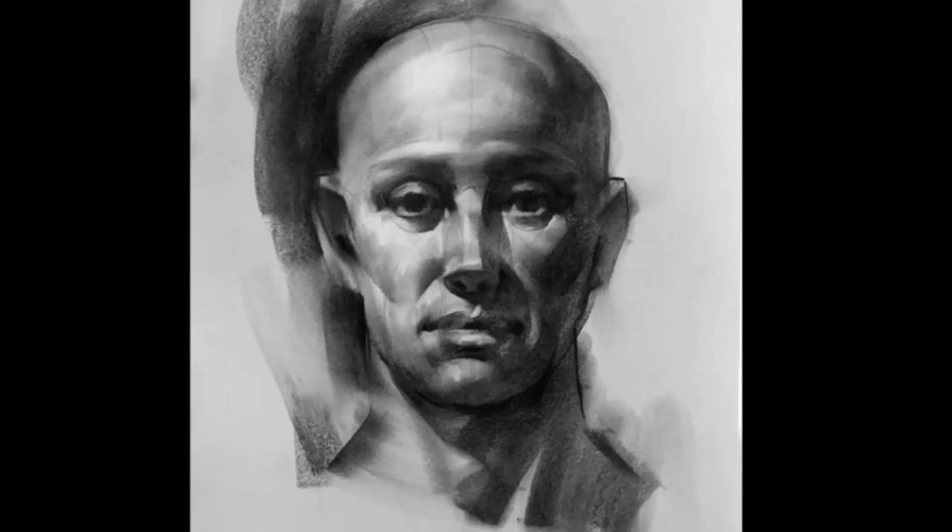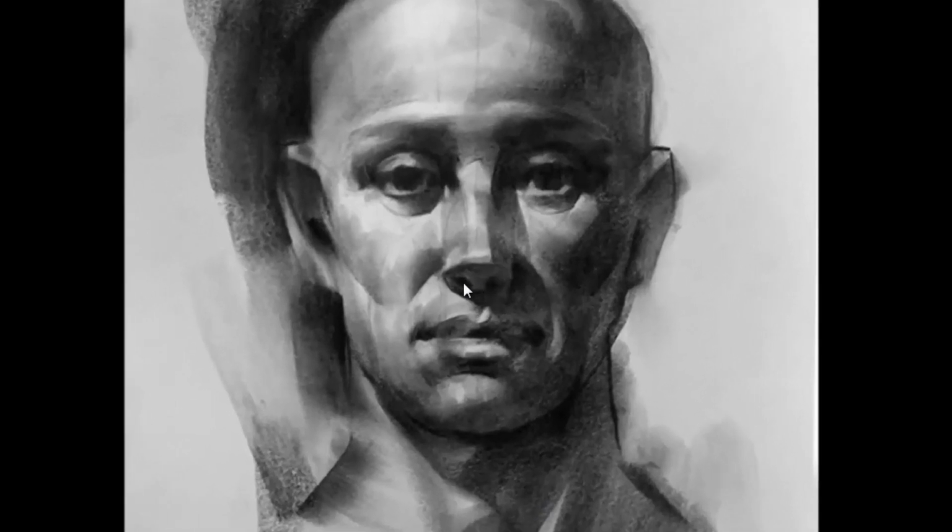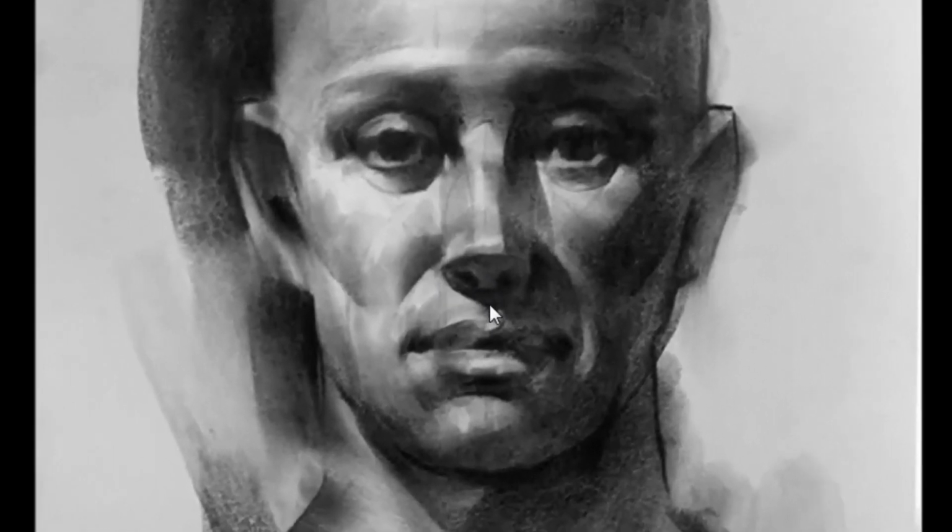But where you have a cast shadow, because this is a point light source, a spotlight or sunlight, where you have a cast shadow, that's where you get your sharp edges. Cast shadow from the nose, quite a sharp edge. Cast shadow from the jaw, quite a sharp edge. Even this right here, that's a cast shadow.